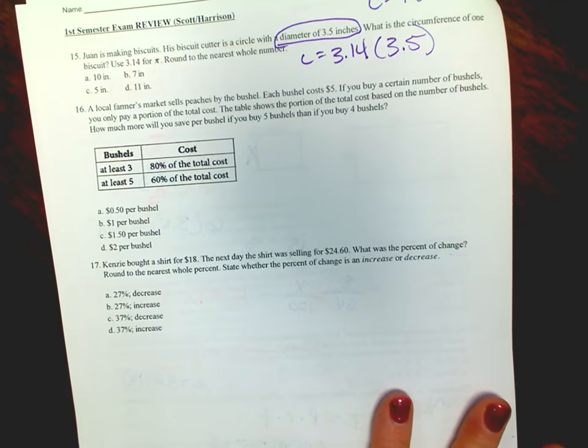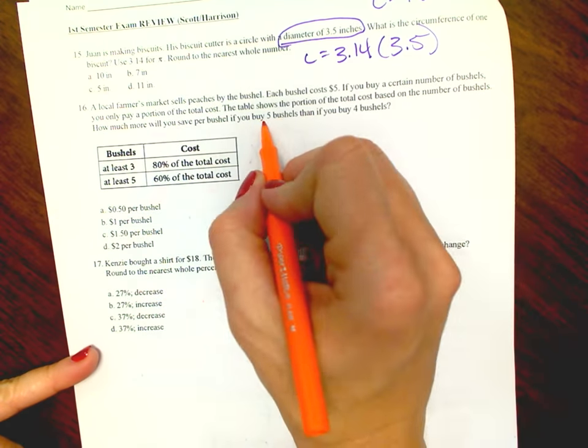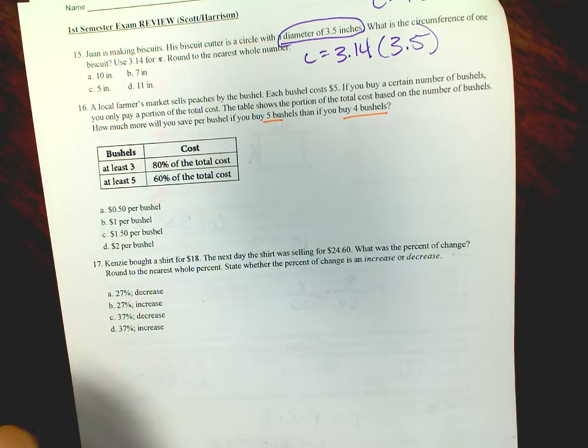16. A local farmer's market sells peaches by the bushel. Each bushel costs $5. If you buy a certain number of bushels, you only pay a portion of the total cost. The table shows the proportion of the total cost based on the number of bushels. How much more will you save per bushel if you buy 5 bushels rather than 4 bushels?